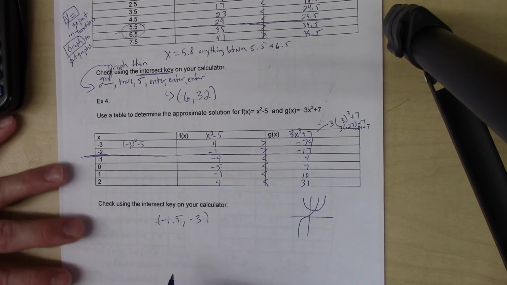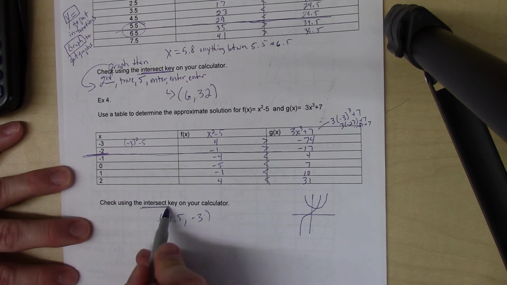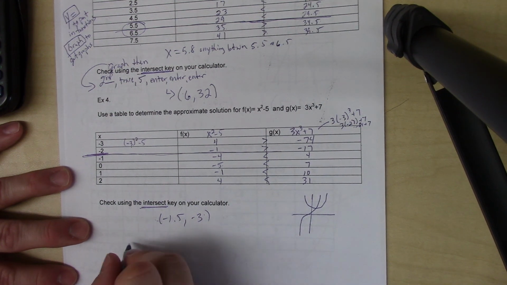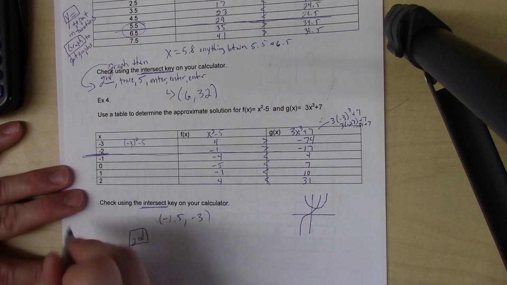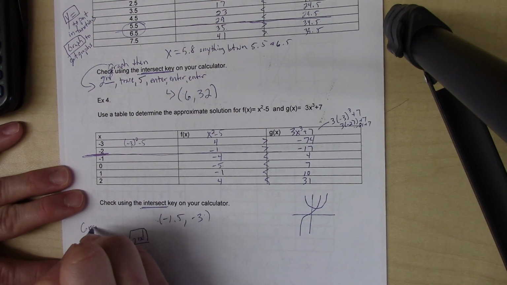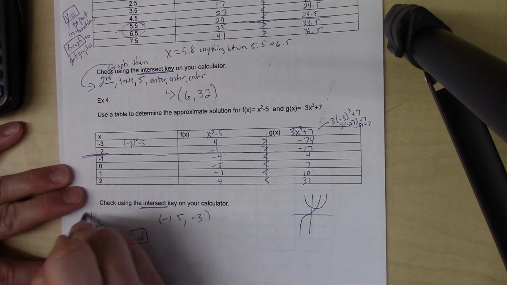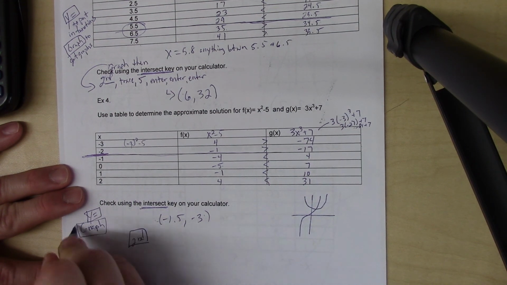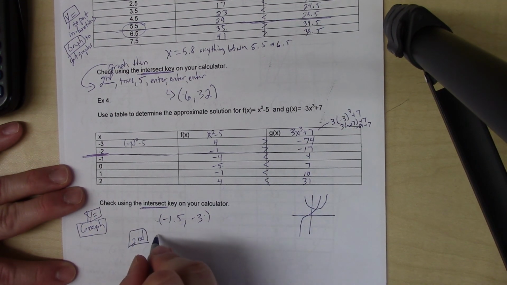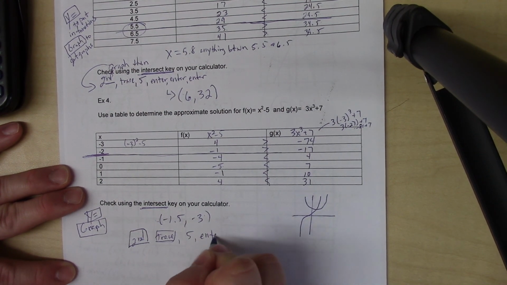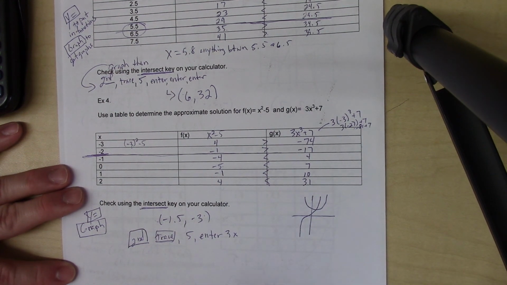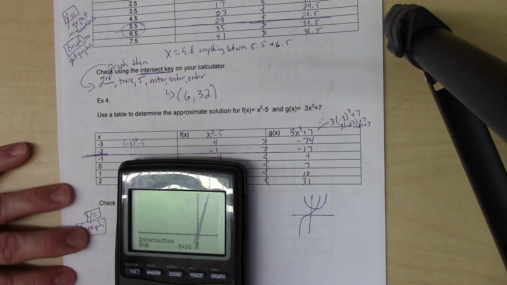But I wasn't even asking you to guess on this. I'm asking you to check using your intersect key, which again is done as pressing second. You got to put the graphs in first. Okay, so graph y equals, do the y equals, put them in. I'll show you how to do this. Second, trace, which is up at the top of the calculator. 5, enter 3 times. Okay. Let me show you. Go back to my graph here.